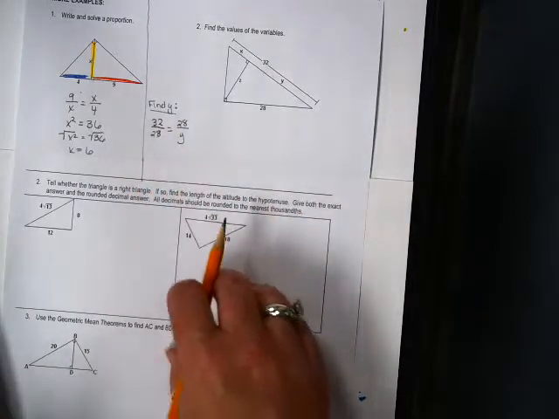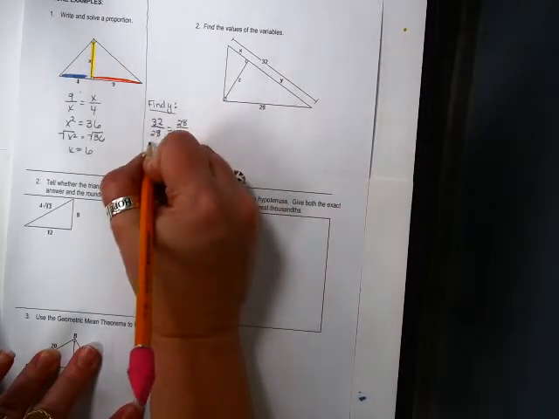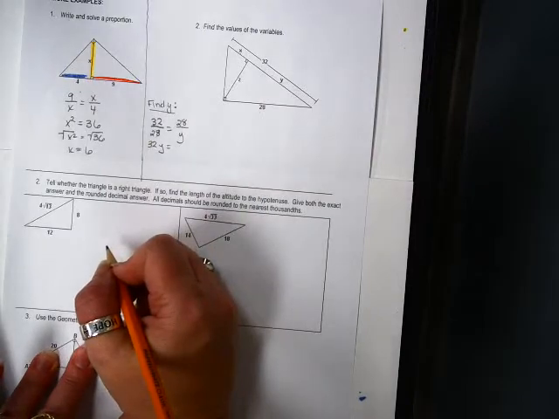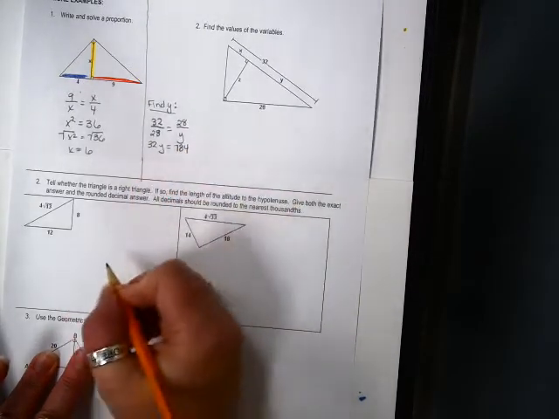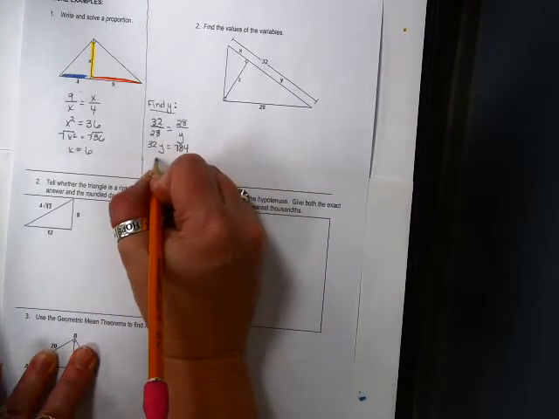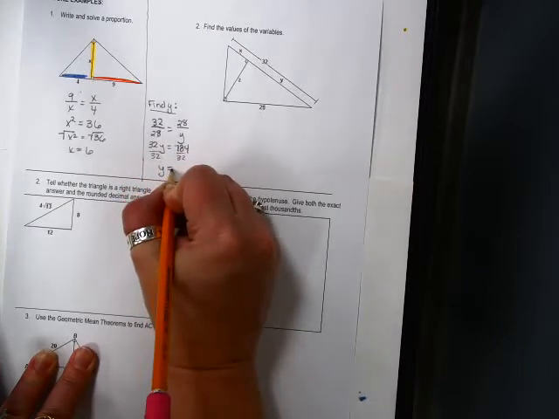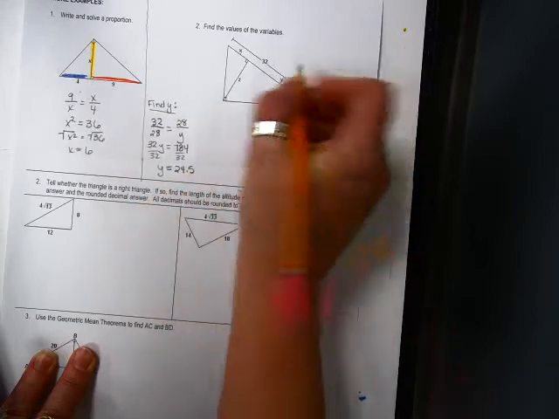Now all I have to do is cross multiply. So you all have calculators. So this one's easy. That's just going to be 32y equals, well, what's 28 times 28? Good, 784. Now what do I do to both sides? Okay, so y, divide by 32, divide by 32. I get y equals, awesome, 24.5. Let's go ahead and write that over here, 24.5.